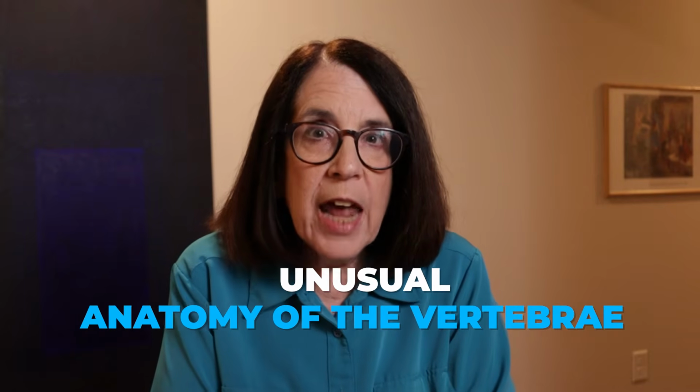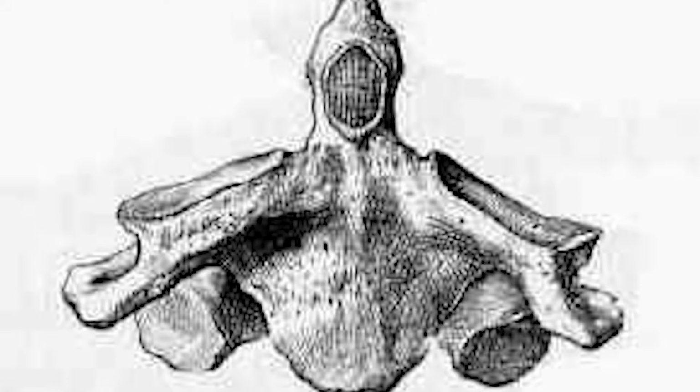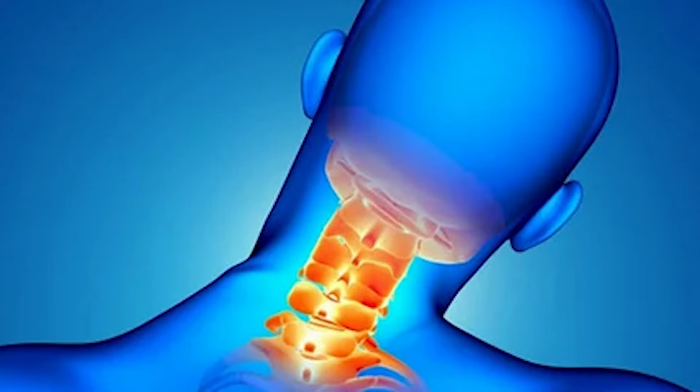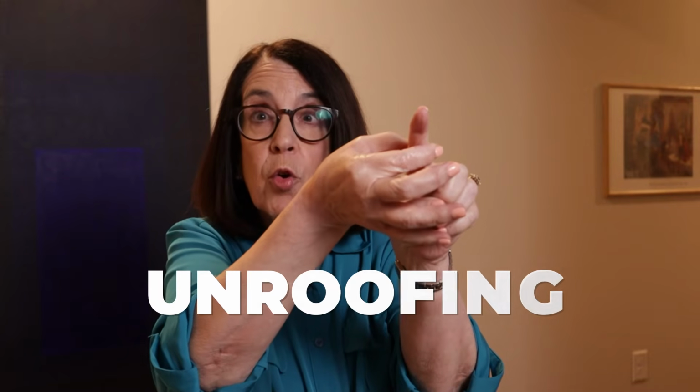And C1 and C2 are a little bit unusual in terms of the anatomy of the vertebrae. C2 has a finger that sticks up like this. So there's a little bone that sticks up from C2 that's called the odontoid, and C1 wraps around it like this. And typically, when your head moves from side to side, C1 and C2 are moving together. But if there's instability between C1 and C2, C1 will rotate off of C2, and we see what we call unroofing of the lateral mass of C2, which may happen in either direction. So that's what we're looking for when we do imaging to try to determine whether there's instability at C1-2.